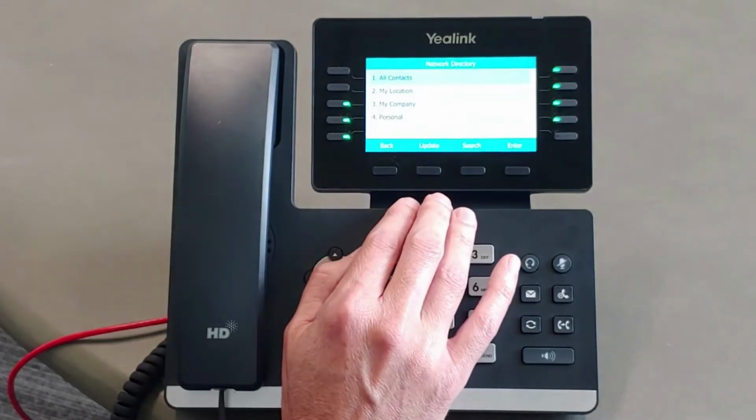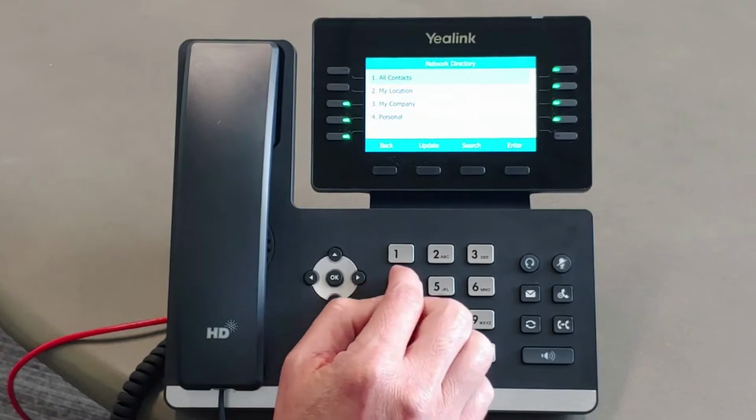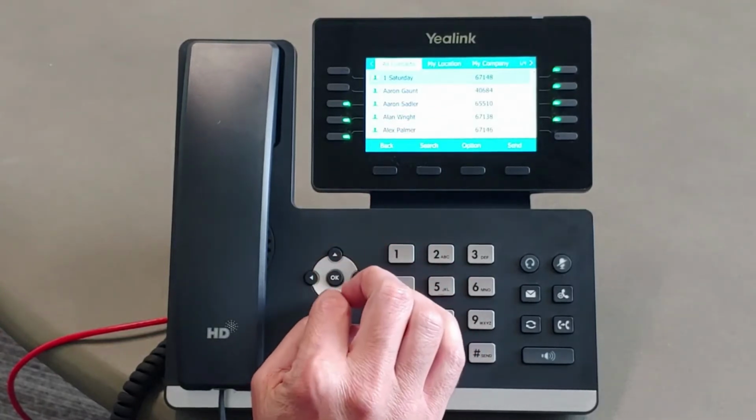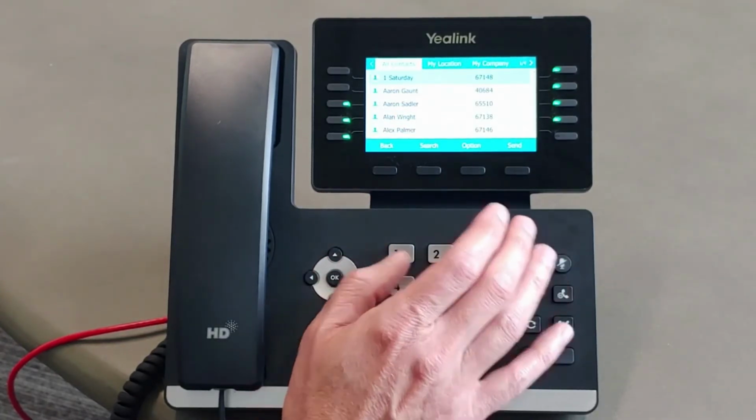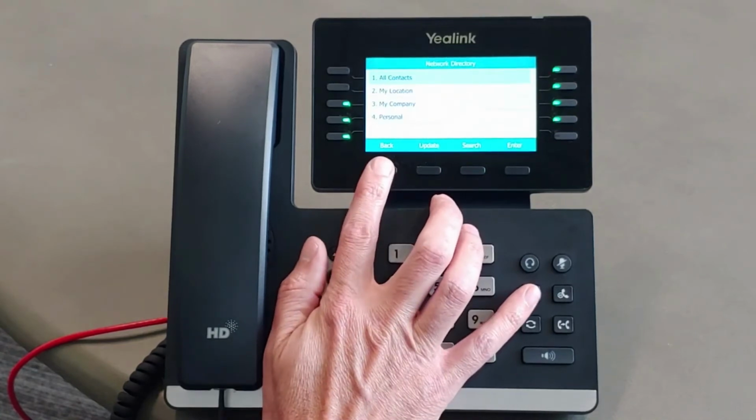The directory button will show you a list of all phones configured on your telecloud phone system. Under all contacts, you will see every contact from every list on the phone. My Location will show a list of programmed users at your location. My Company will list all phones at all locations within your company. The personal list is built and maintained by you. It's unique to your phone.